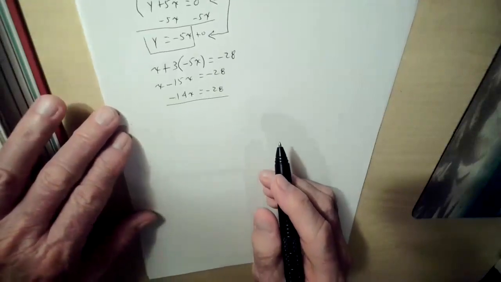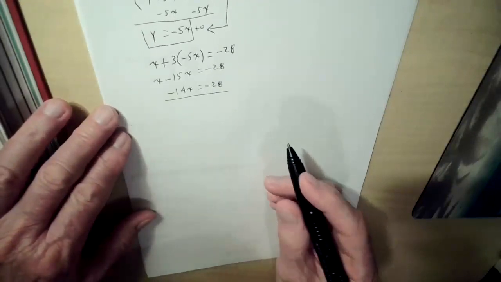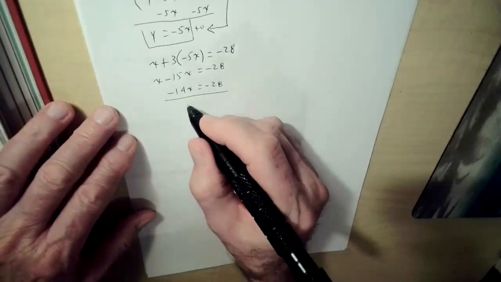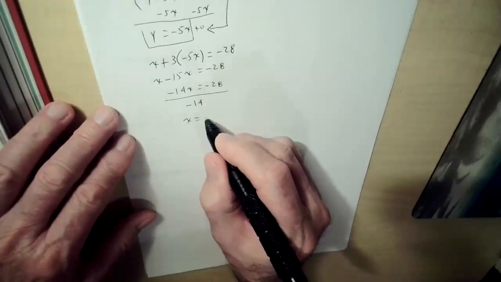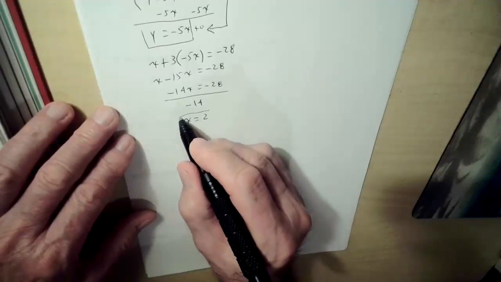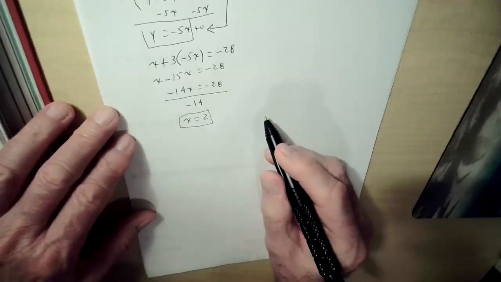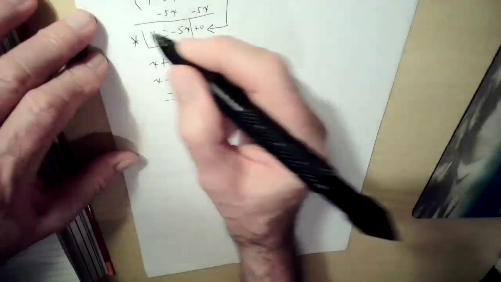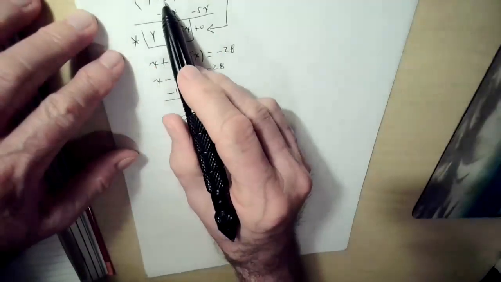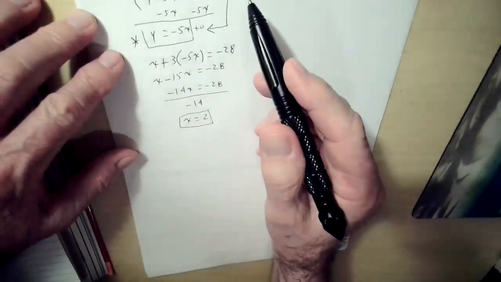Simple algebra. x minus 15x is negative 14x, equals negative 28. Am I going too fast? Everybody okay? Okay. So now we're going to divide by negative 14. Get x is 2.